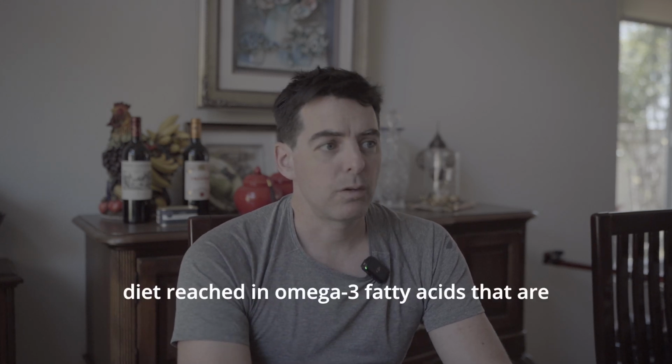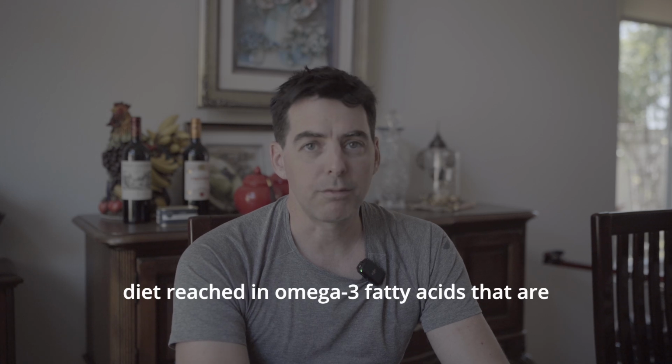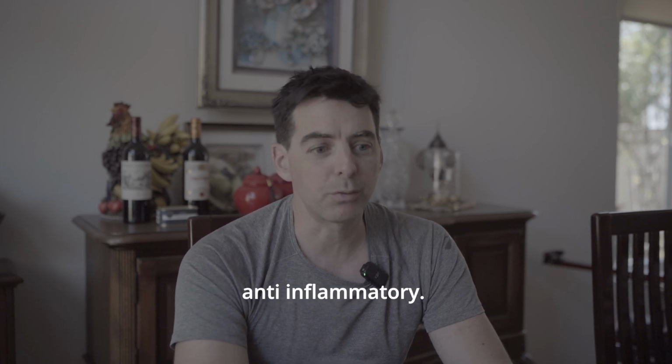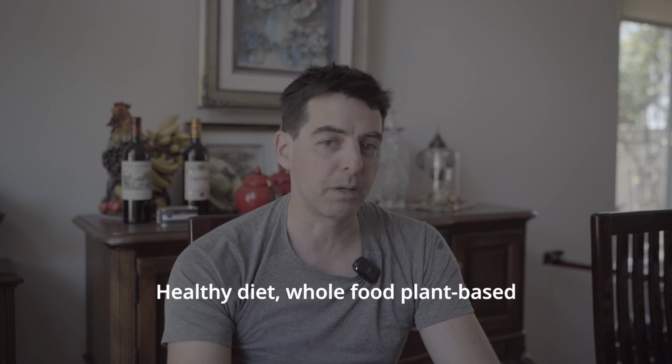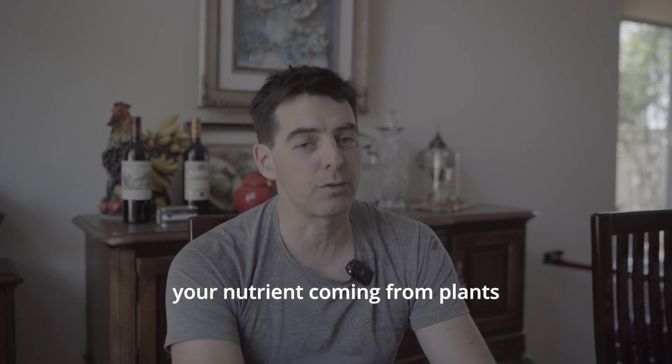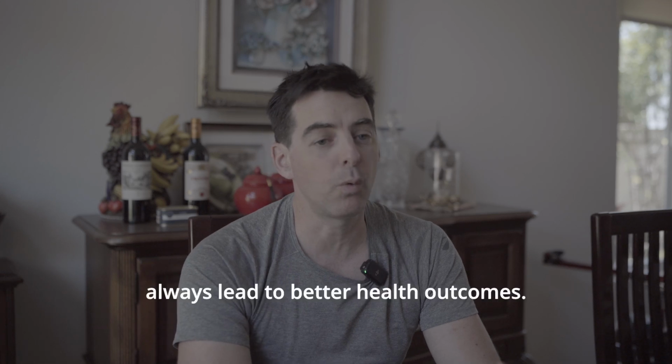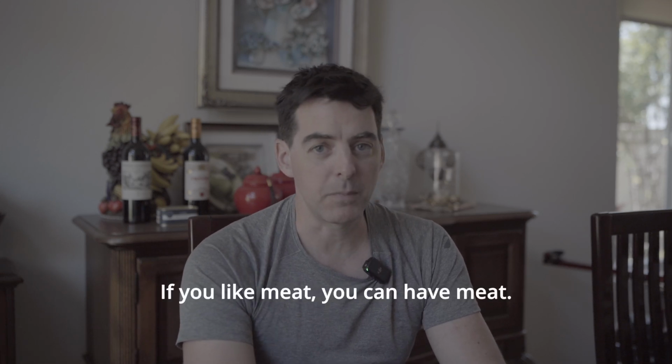A healthy diet rich in omega-3 fatty acids that are anti-inflammatory. But having a good diet is important. Healthy diet, whole food, plant-based diet, having a majority of your nutrients coming from plants always leads to better health outcomes. You like meat, you can have meat.